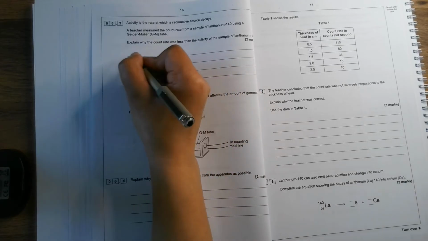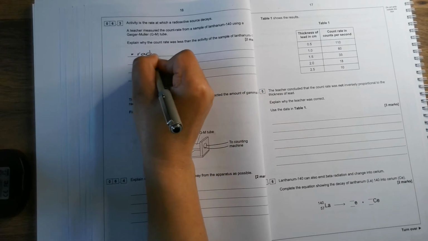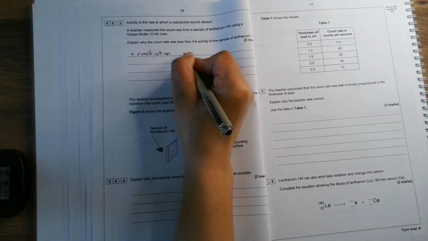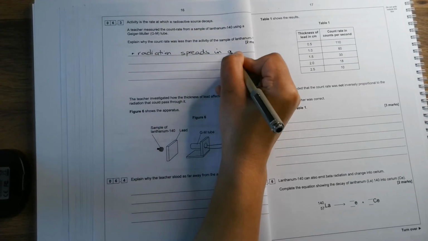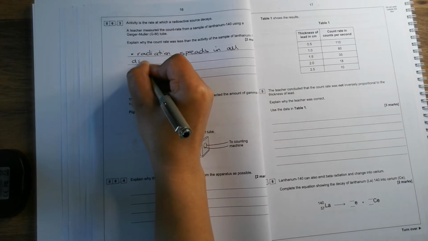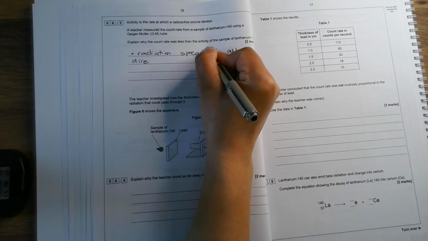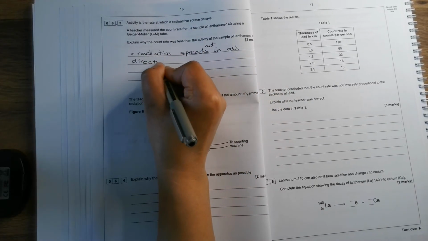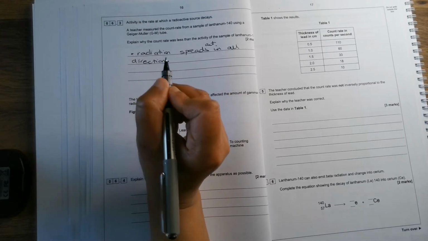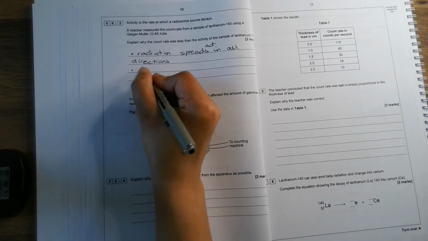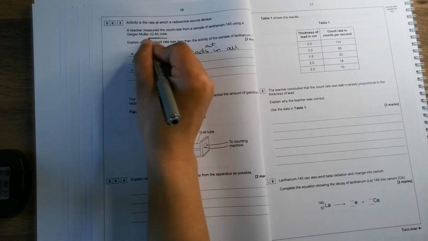So here you talk about radiation spreads out in all directions, and only some of the radiation goes into the GM tube.